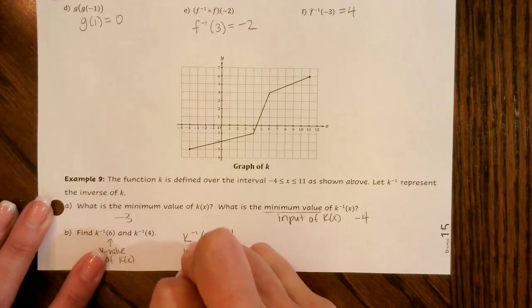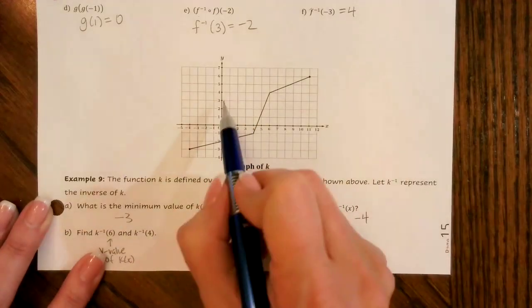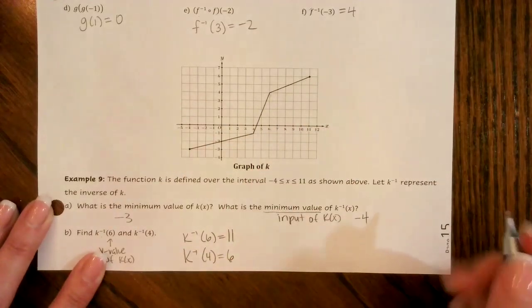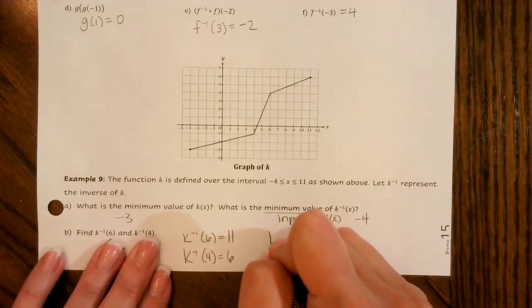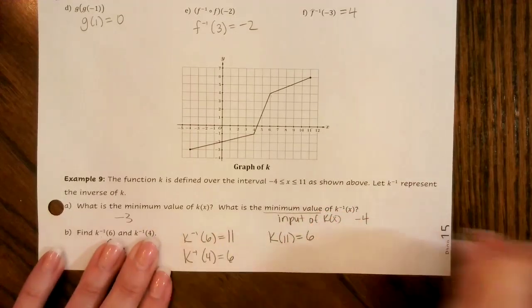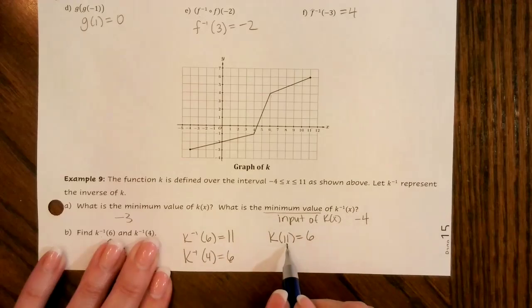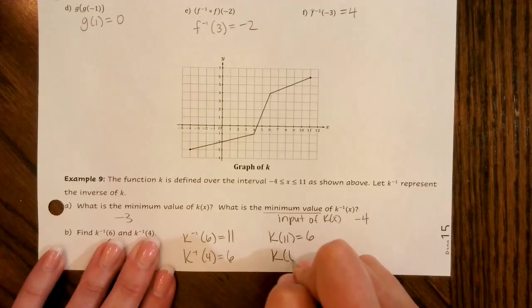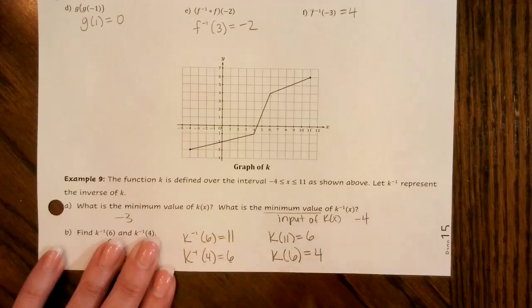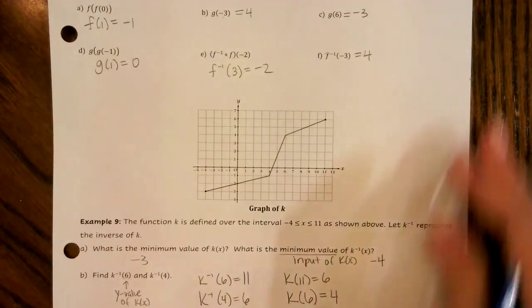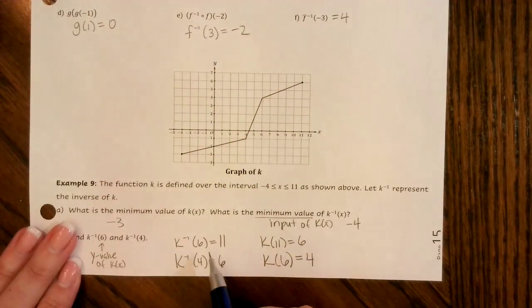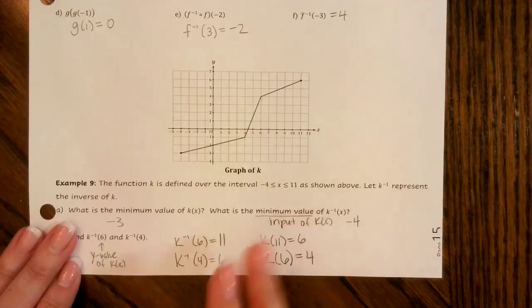And then the inverse of 4, so I'm going to go to my y value of 4, and that is 6. So it doesn't say it here, but I am going to show you. That means that k of 11 is 6. So this is the original function, input is 6. See how they switched? And in the original function, k of 6 was 4. I'll let that sink in for a little bit. So here, input, output, and then that became my output, input when they switched for the inverse.